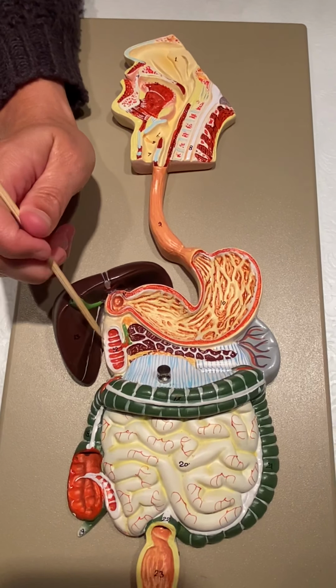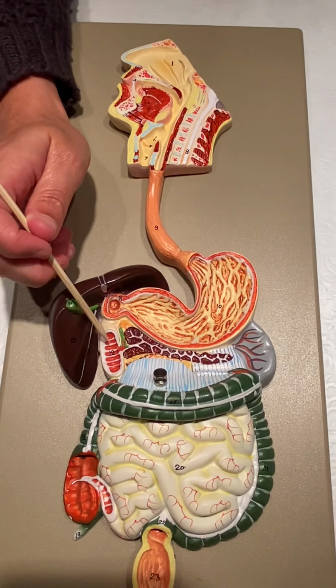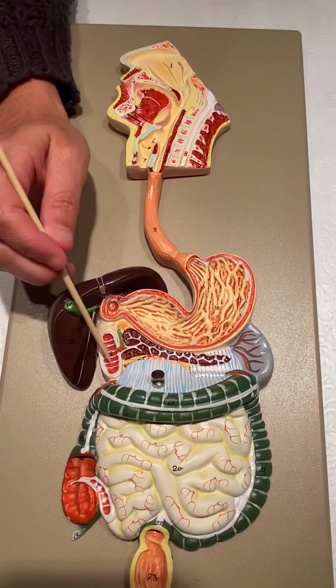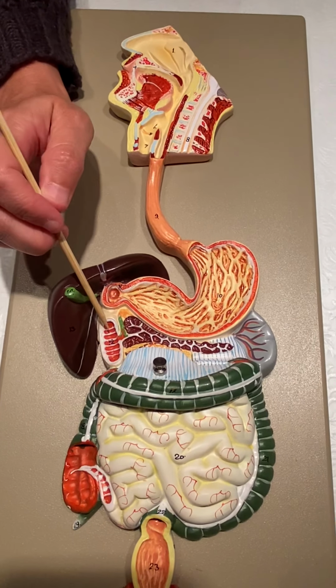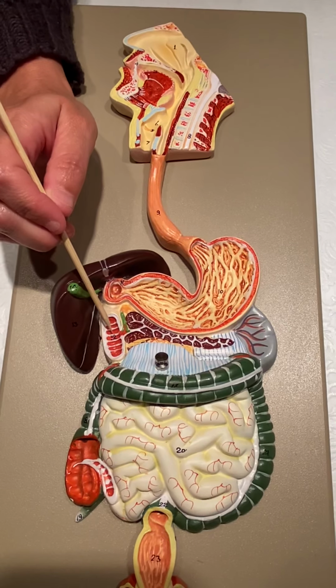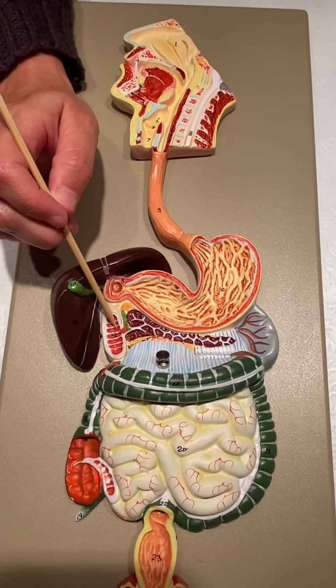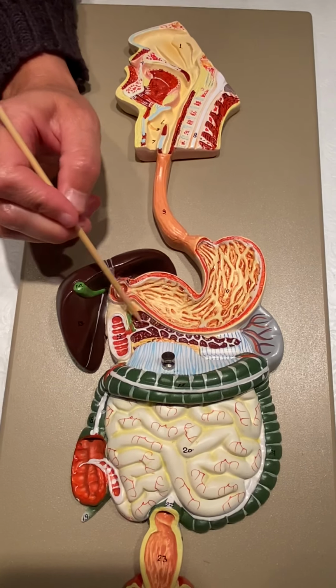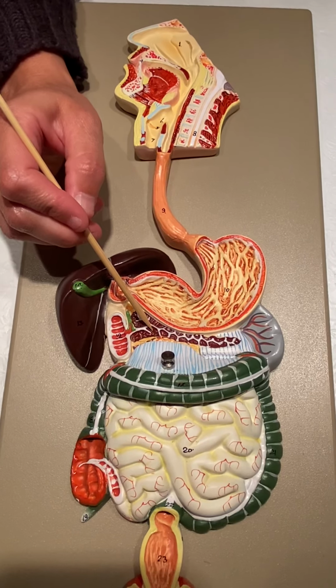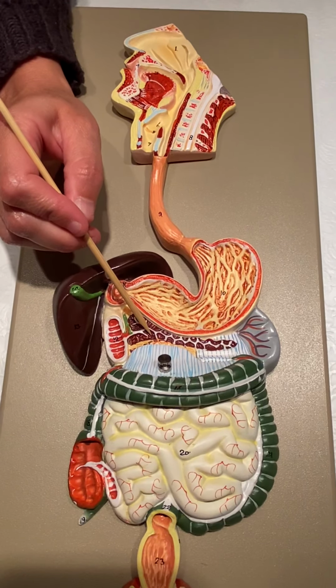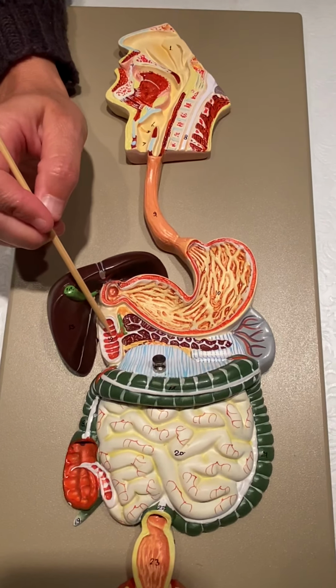Now, the small intestines, like I said, is divided into three parts. This first part here is known as the duodenum. We'll see the other two parts in just a second. The duodenum communicates with some other organs. First, it communicates with the pancreas. The pancreas makes digestive enzymes and bicarbonate ion to break down the food products in the duodenum.